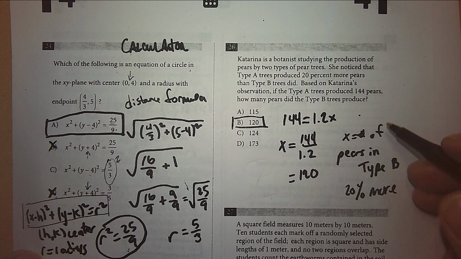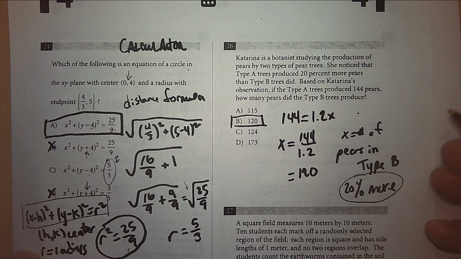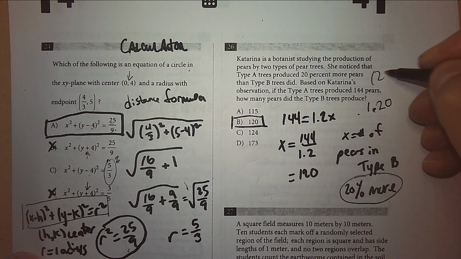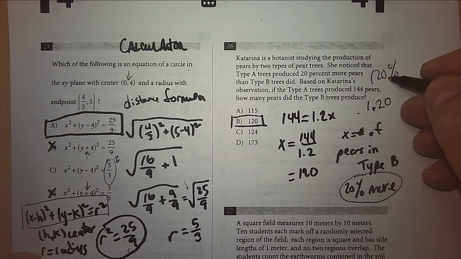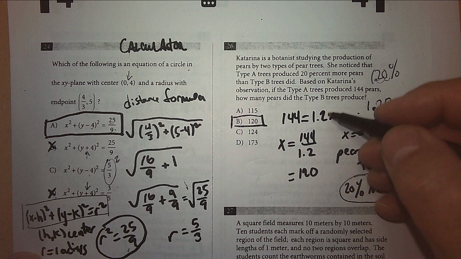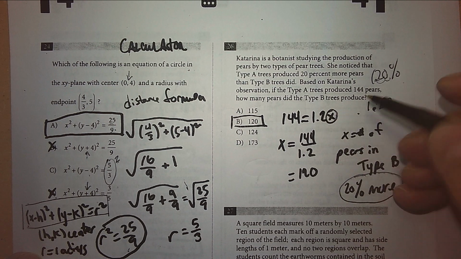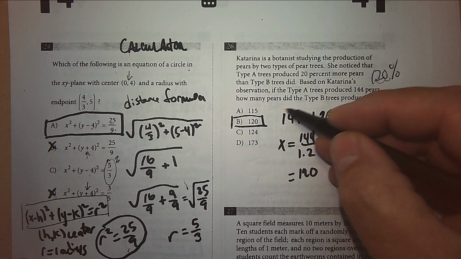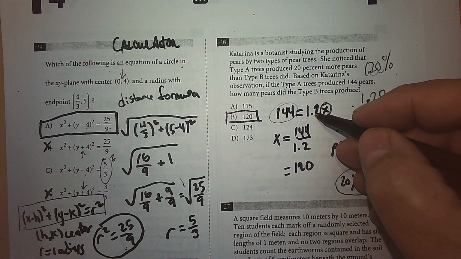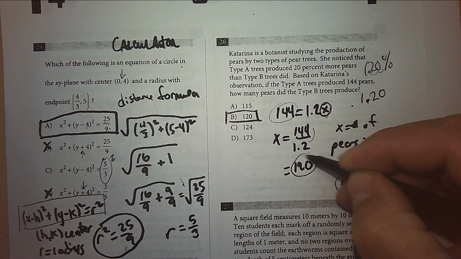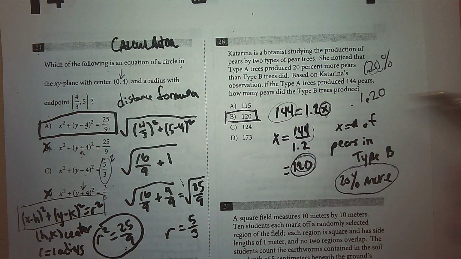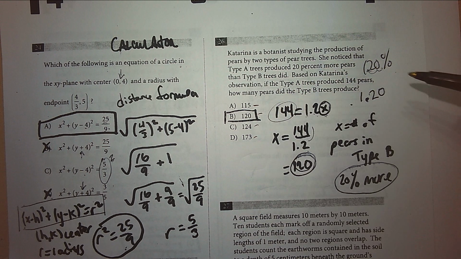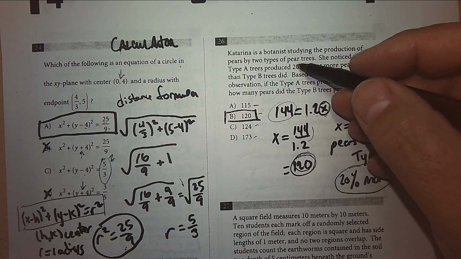So the idea is, one is how many percent more? 20% more is the same as 1.20. That's 120%, right? Move the decimal back 2. So if you take the one tree times 1.2, that's 20% more. So at 20% more, the answer was 144. Divide by 1.2, and then how many pears did the other tree produce? And it's 120. You could also take each one of these answers and see which one fits in terms of 20% more.